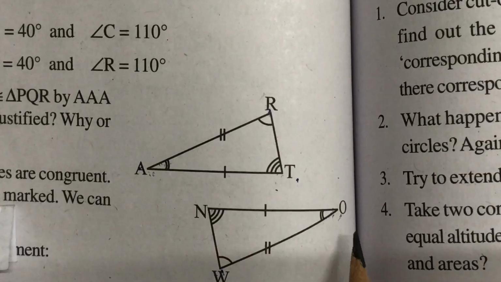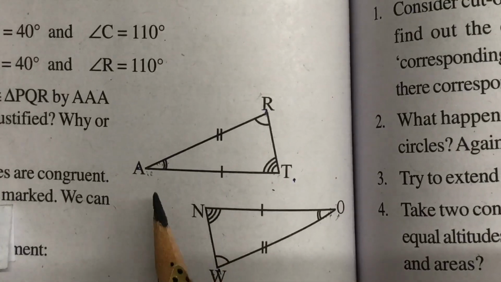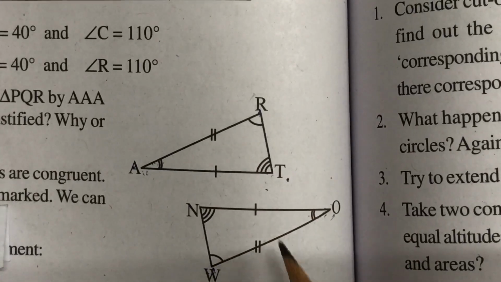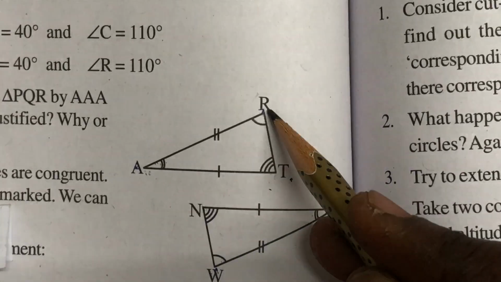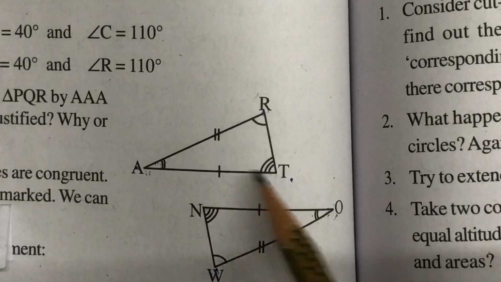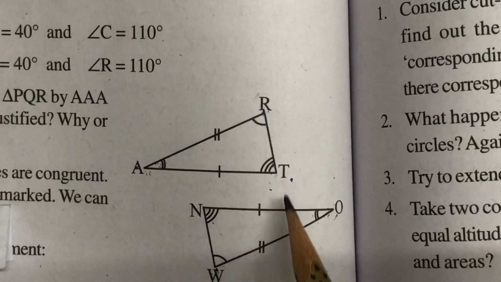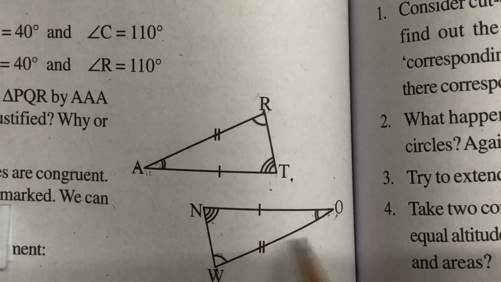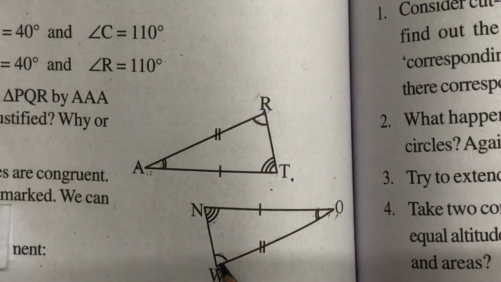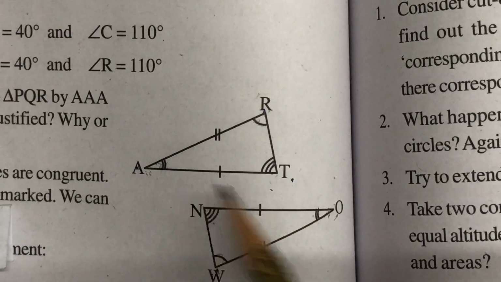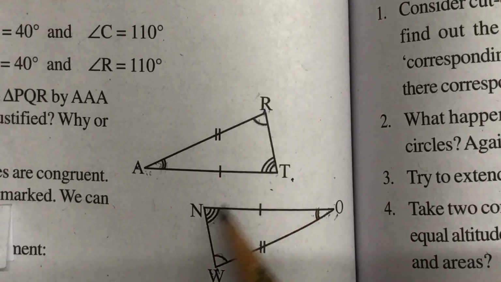AT corresponds to ON. Similarly, angles formed are, see, if we place the angles properly, then it will nicely come. See, this vertex, R corresponds to W. Similarly, A corresponds to O. T corresponds to N. See, this 1 and 2 curves, 3 curves indicate same type of angle. So one curve belongs to same angles and 2 curves belongs to same angles. Both are same. 3 means these angles formed here are equal.